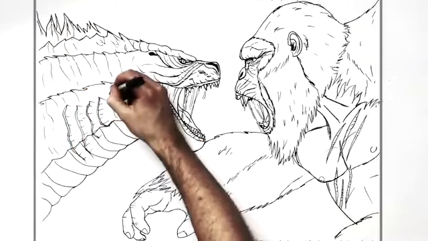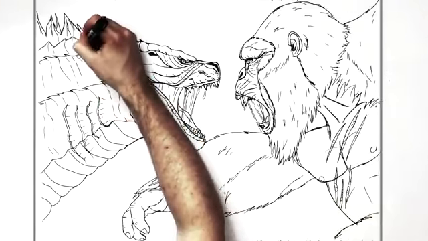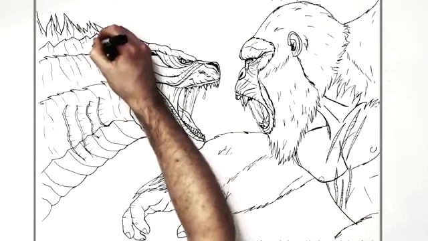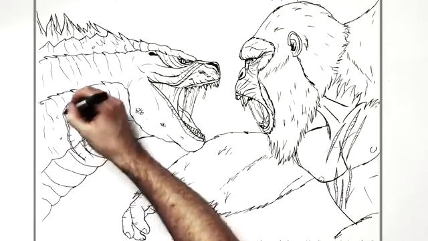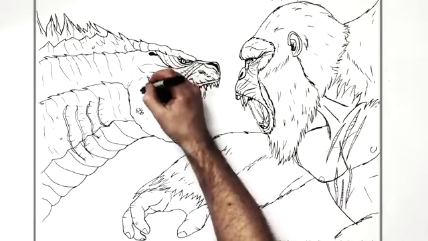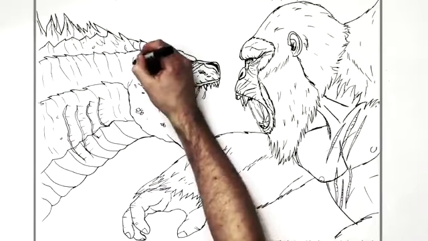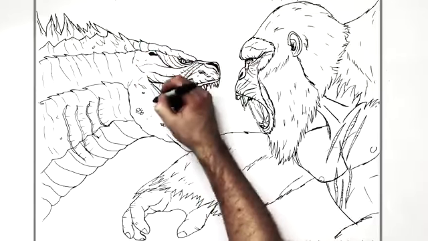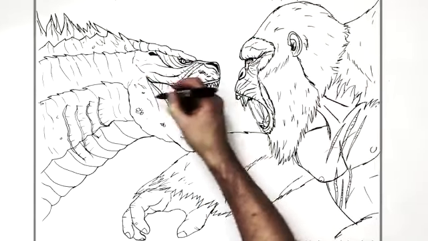Kind of like that. So again, more texture if you want, less texture if you want. Generally he is very textured. So he's got lots of wrinkle lines and things all over him.